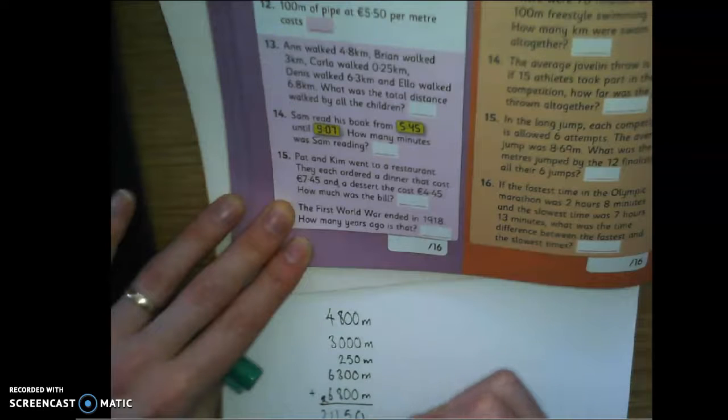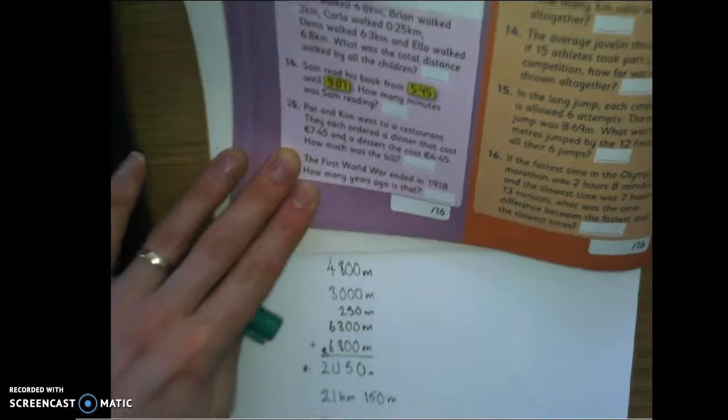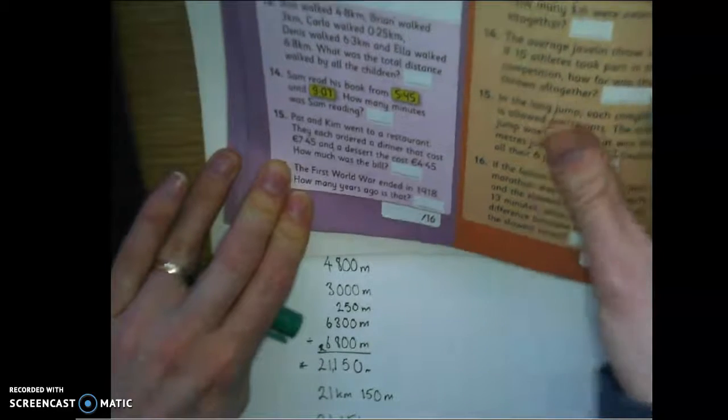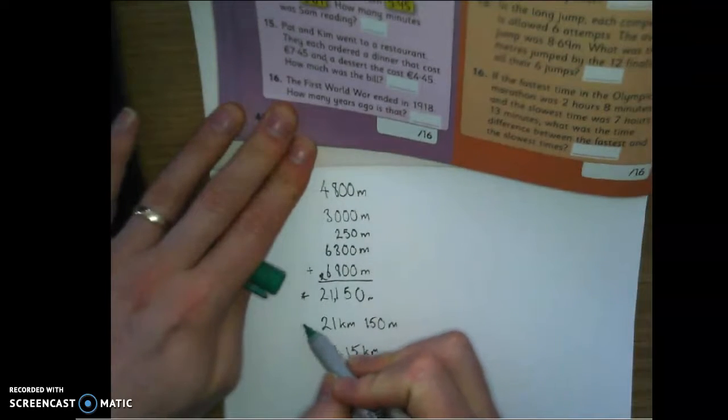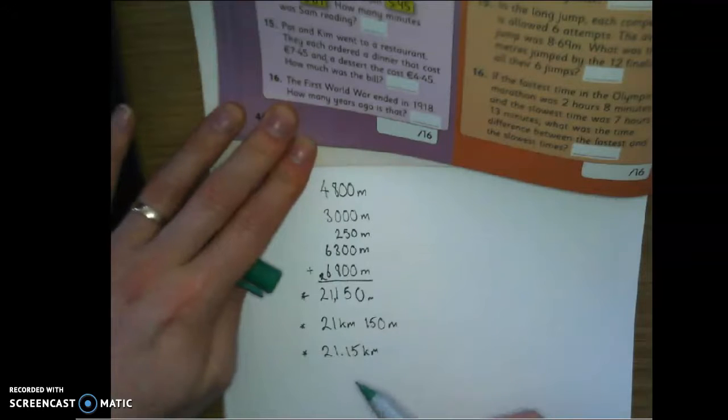So we could have 21,150 meters, or you could have 21 kilometers, 150 meters, or 21.15 kilometers. Sorry guys, I'm just looking up at the camera here. So you can have any of these as your answer. They're just 3 different ways of writing it.